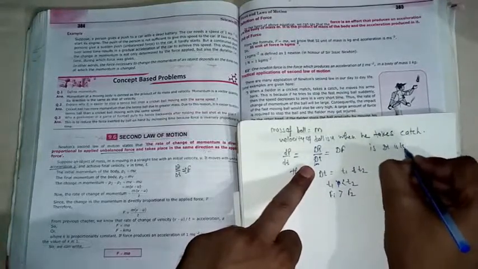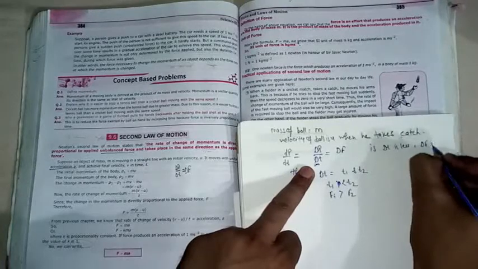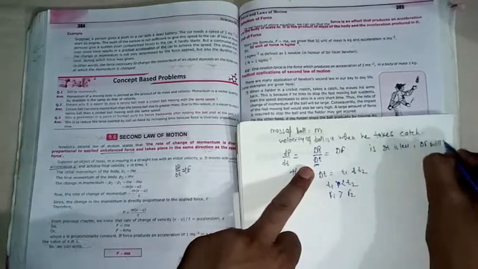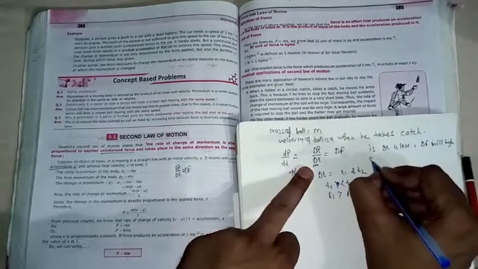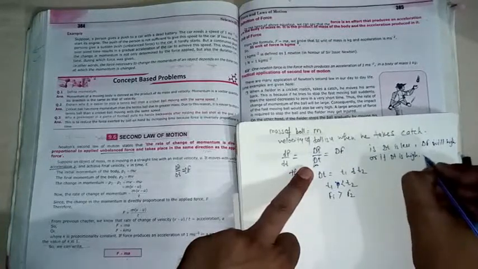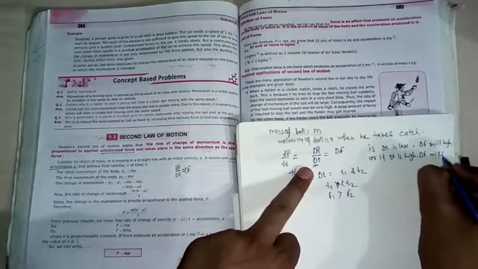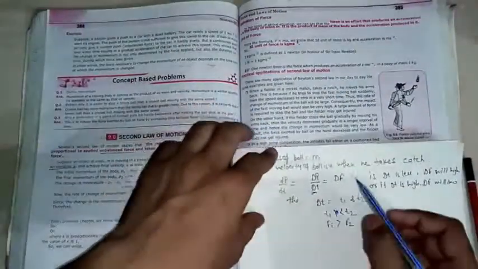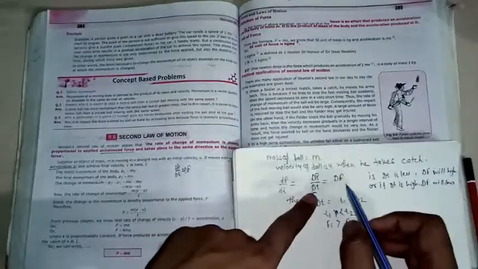If delta t is less, F will be high, or if delta t is high, F will be low. So if the time interval is large, the net force is low. If the time interval is less, like when he just catches the ball on impact, there is more force and he gets injured. If he moves his arm down, the interval is high, so the force is less and he does not get injured.